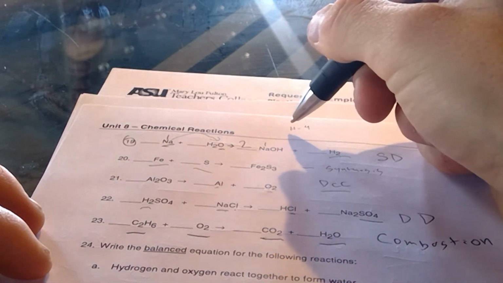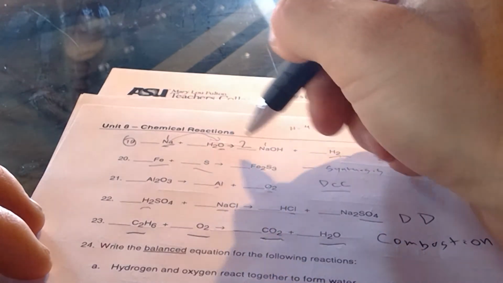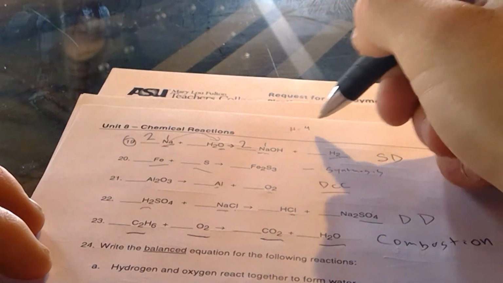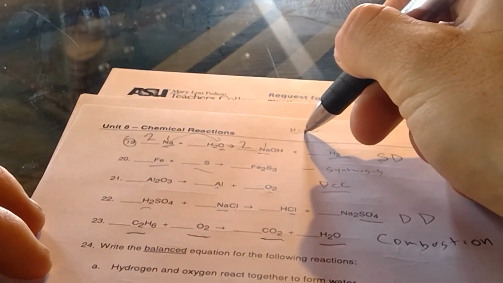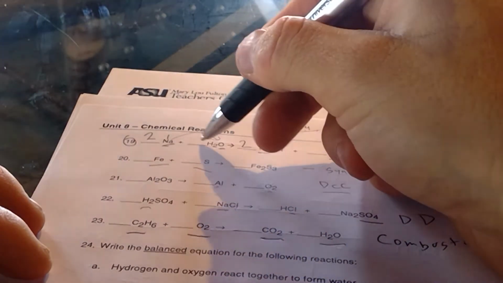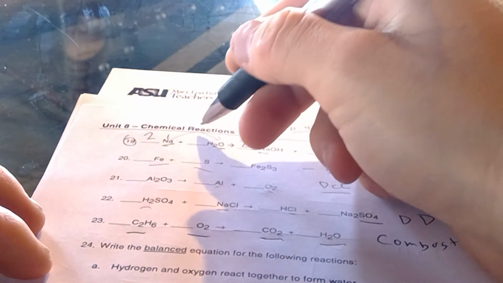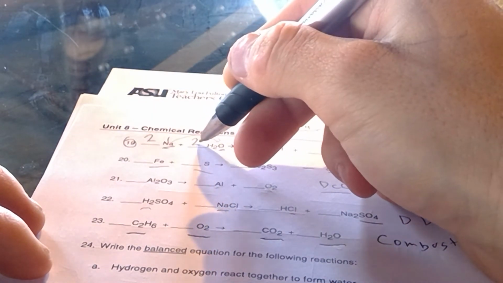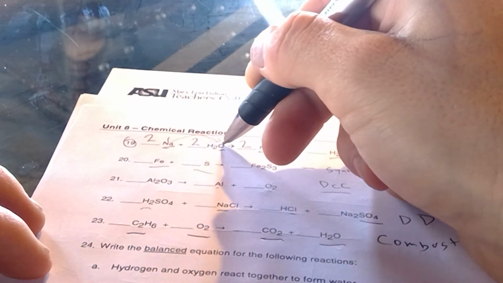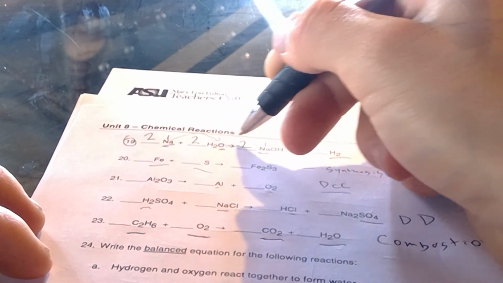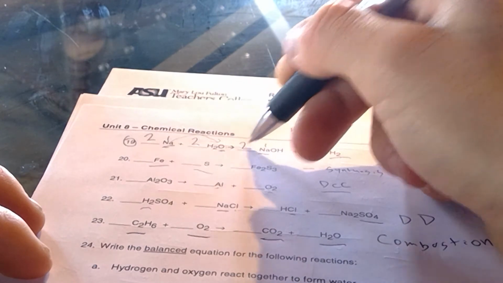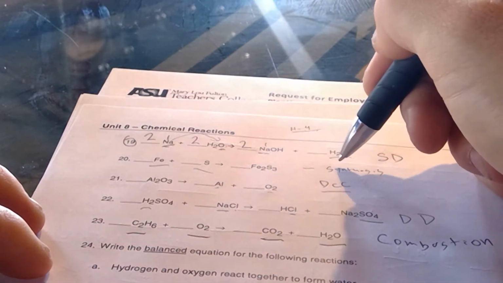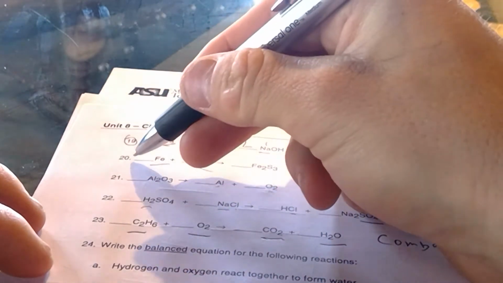And now I can go back and balance sodium, right? So sodium, that's going to be 2. But now I have 4 hydrogens on this side, and then I have 2 over here. So I can put a 2 here. So 2 times 2 H's is 4. But now that means that I also have 2 oxygens. So let's check my math over here. 2 times 1 over here, that's going to be 2 oxygens, right? So everything's balanced. Now, let's look at number 20.